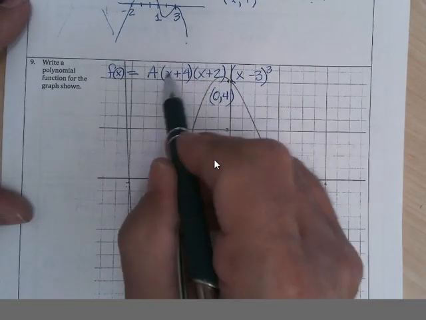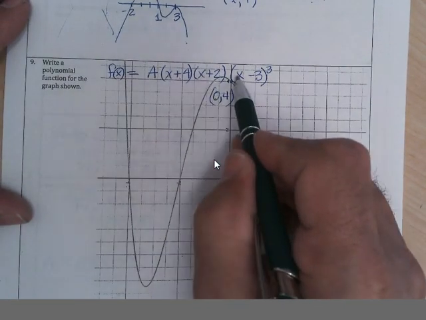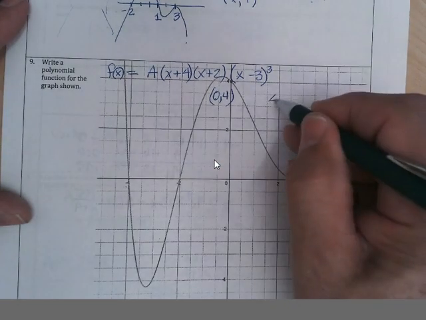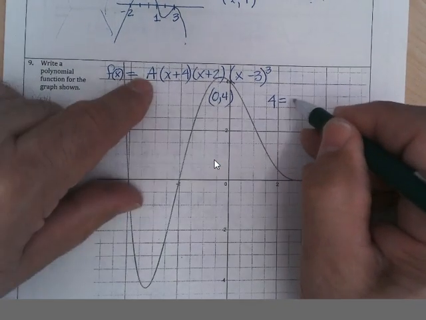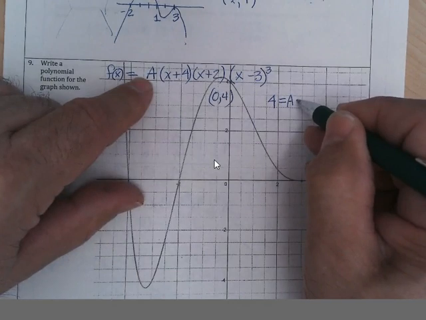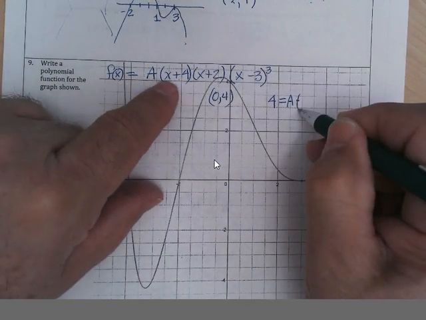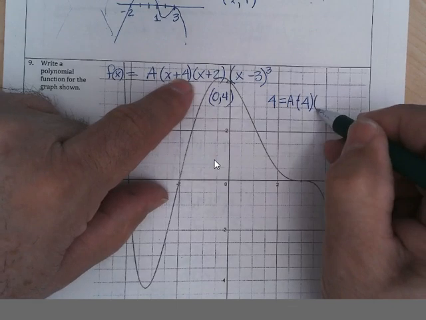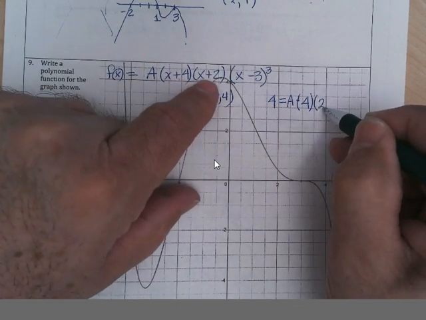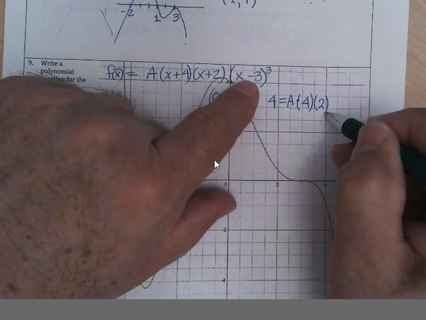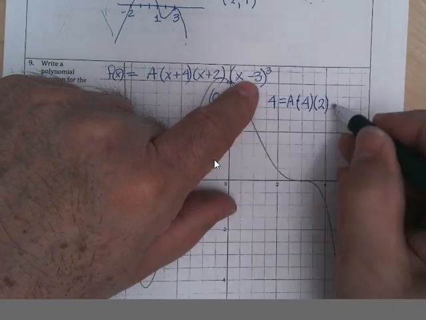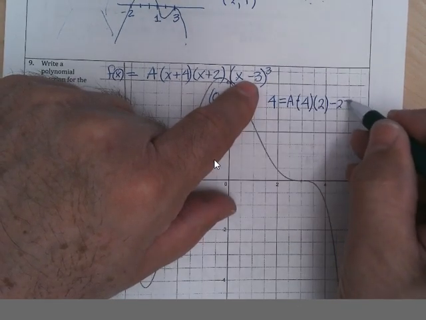If I put in 0 for all the x's, I'm supposed to end up with 4. So I'm going to write 4 has to equal a times, if I put 0 in here, I get plus 4. If I put 0 in there, I get plus 2. And if I put 0 in there, I get negative 3 times itself 3 times, which is negative 27.